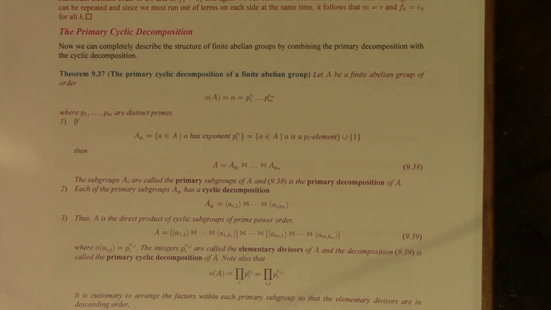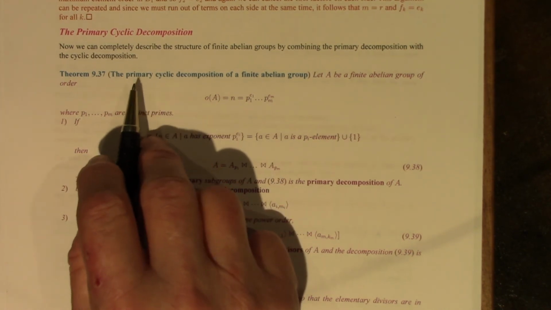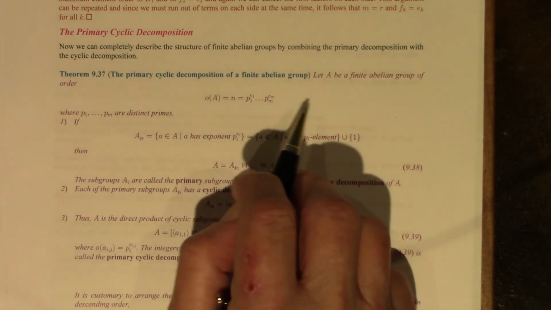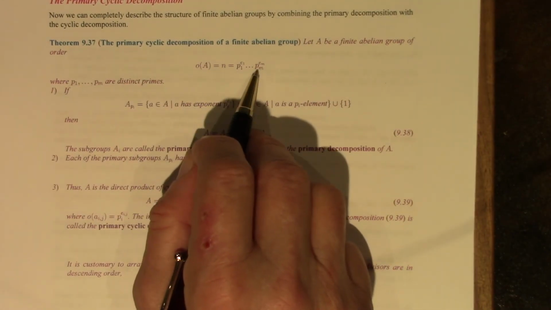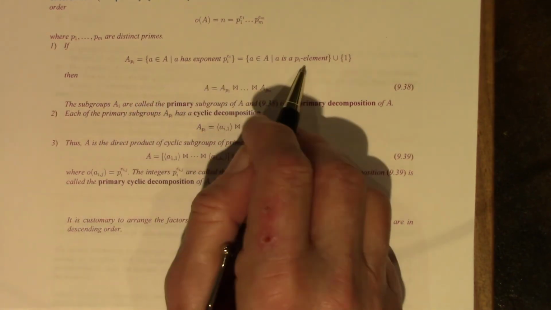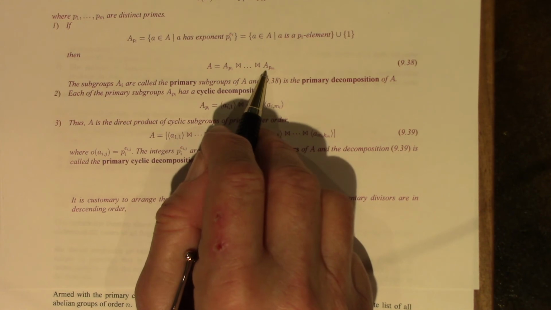Now we can put the primary decomposition and the cyclic decompositions together and completely describe the structure of finite abelian groups. And here is the theorem. This is now the primary cyclic decomposition of a finite abelian group. So A is our abelian group. Here is the prime factorization of the order of A. Here are those subgroups we used earlier to get the primary decomposition.